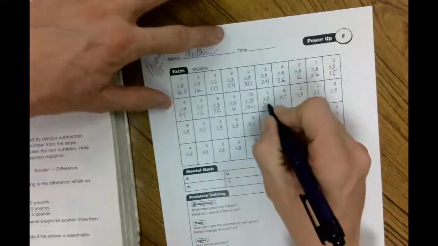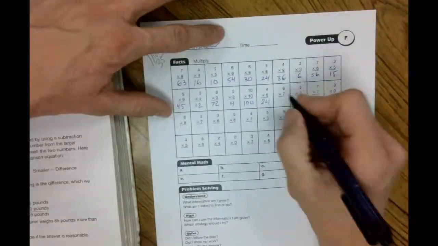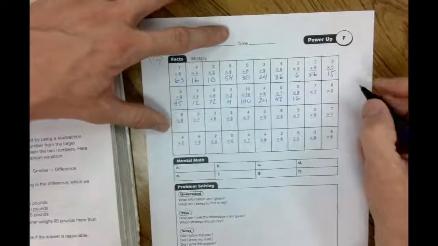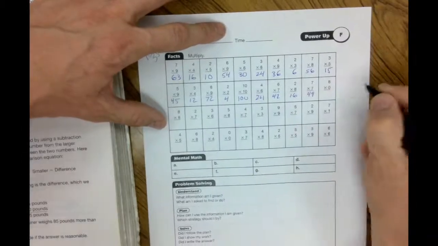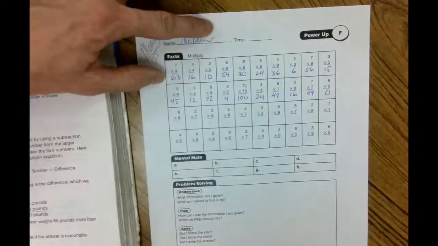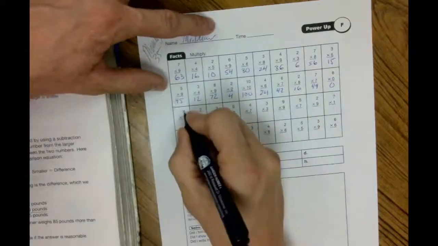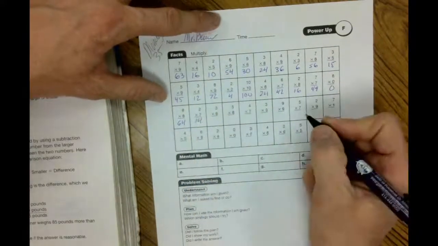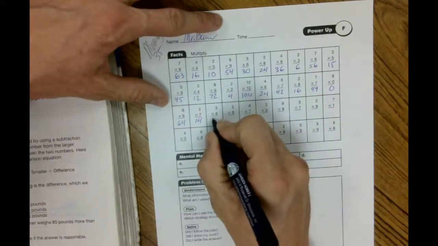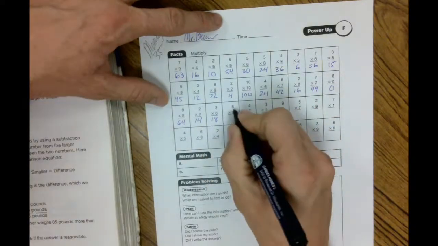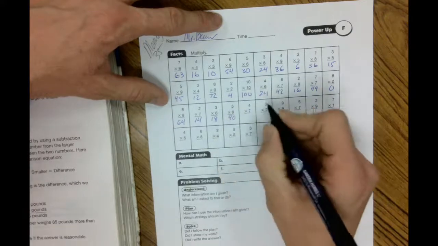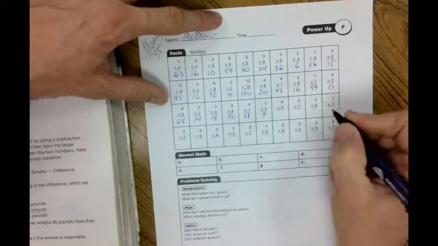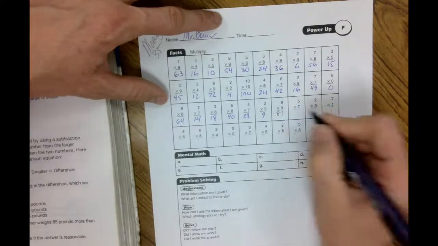4 times 6 is 24. 6 times 7 is 42. 2 times 8 is 16. 7 times 7 is 49. 8 times 0 is 0. Third column. 8 times 8 is 64. 2 times 7 is 14. 3 times 6 is 18. 5 times 8 is 40. 4 times 7 is 28. 3 times 3 is 9. 9 times 9 is 81.